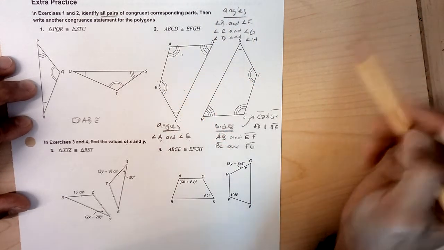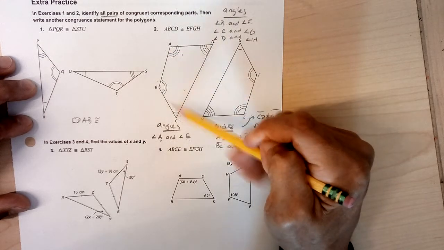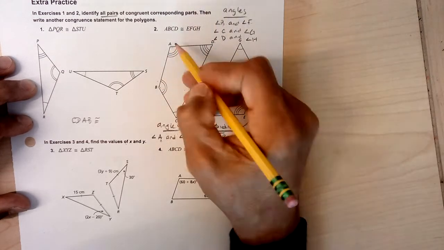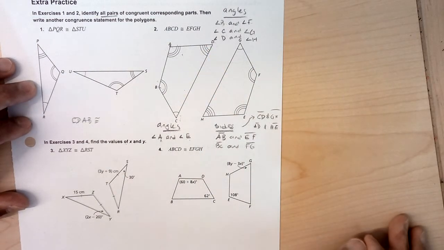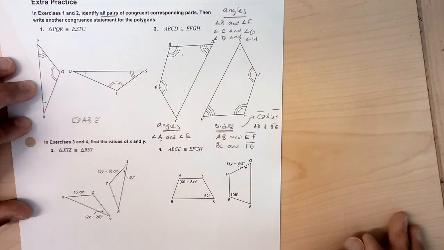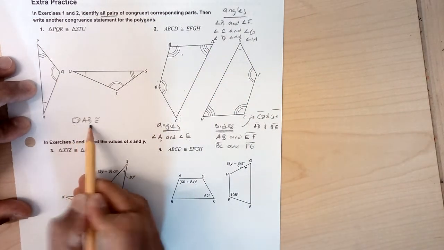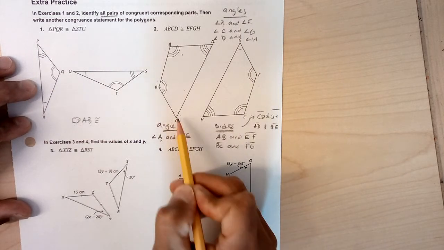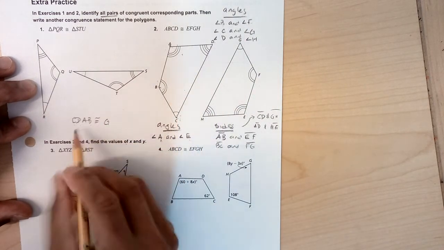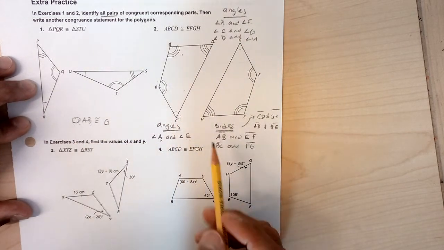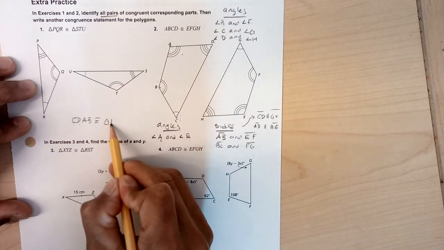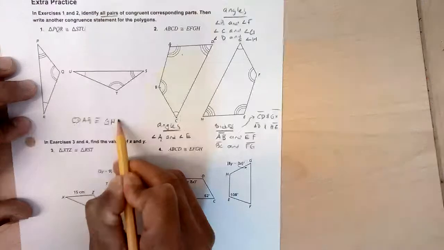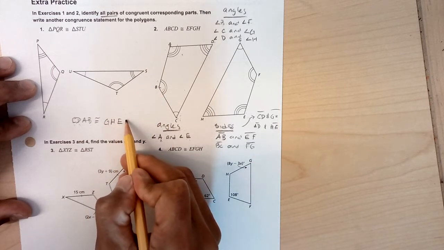You can't name it something like this, quadrilateral ACBD, because if I start from A, then go to C, then to B, then to D, that doesn't trace out the polygon or quadrilateral. But quadrilateral CDAB, and then it's congruent to C corresponds with G, D corresponds with, let's see here, H, A corresponds with E, and then B corresponds with F.